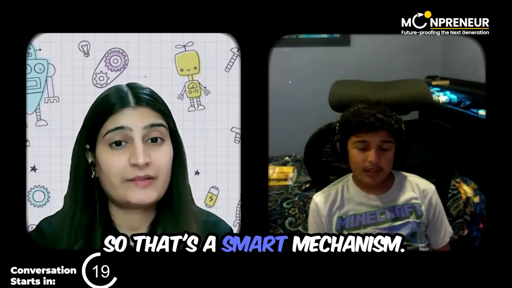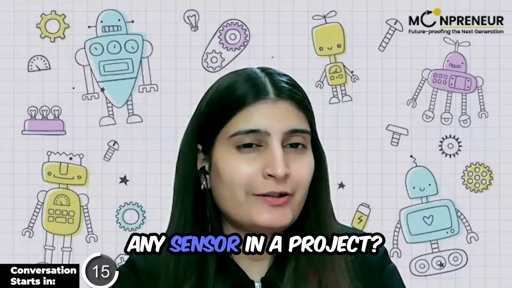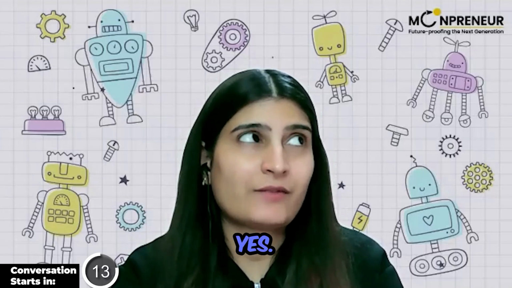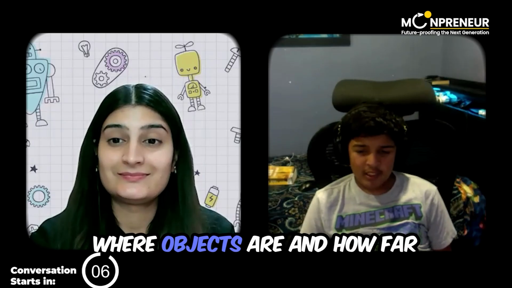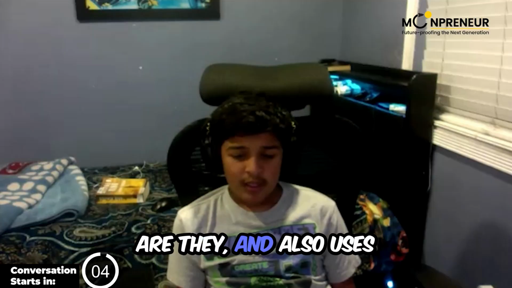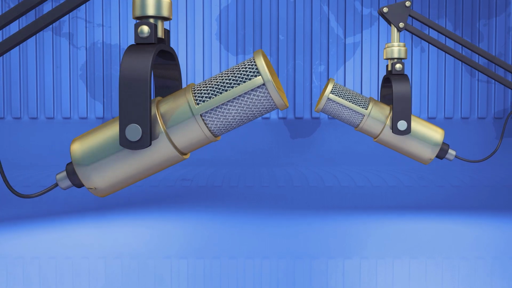So that's a smart mechanism. And did you use any sensor in your projects? If yes, what do they do exactly? The sensor is an ultrasonic sensor which uses sonic waves to see where objects are and how far they are. And it also uses bumper sensors, so if it bumps into something, it'll know.